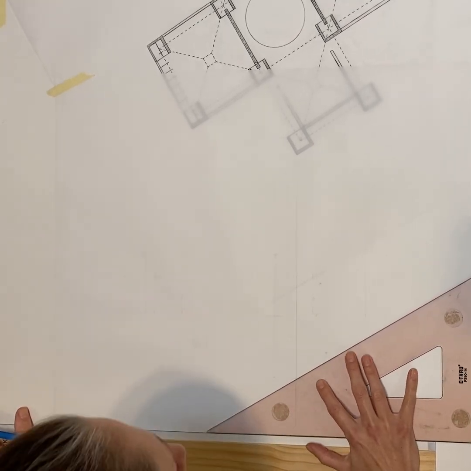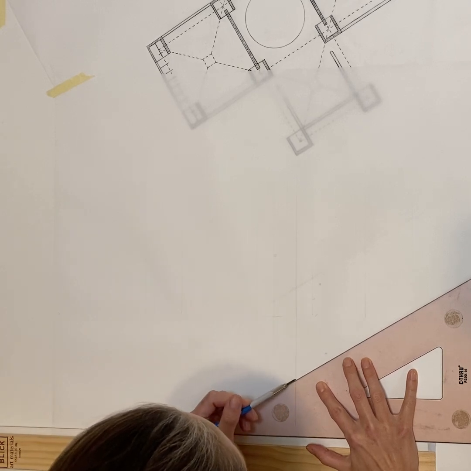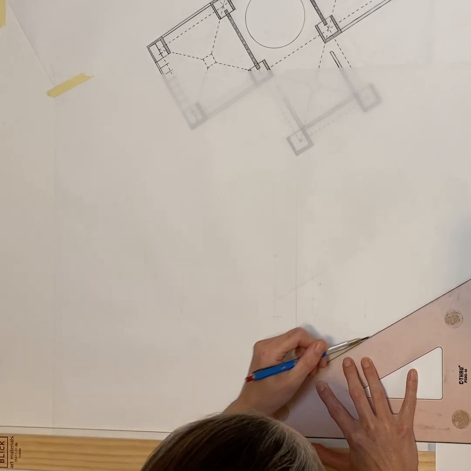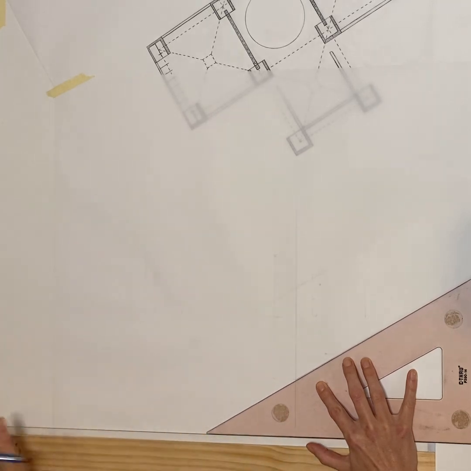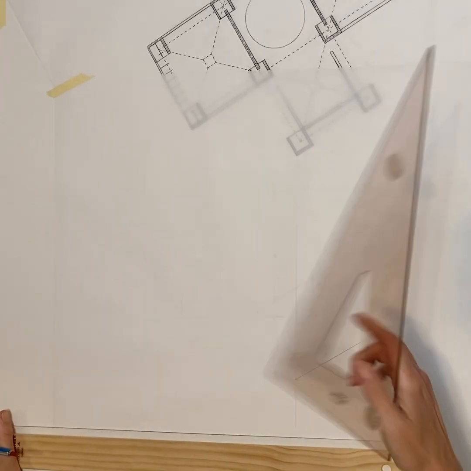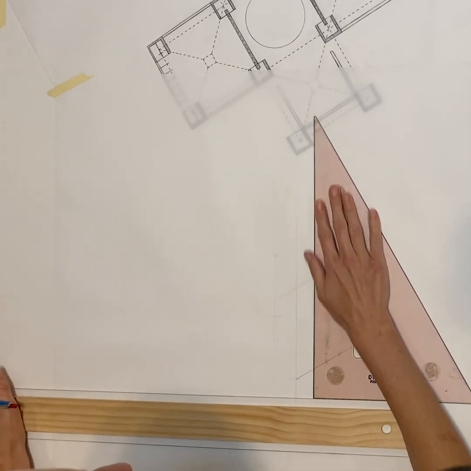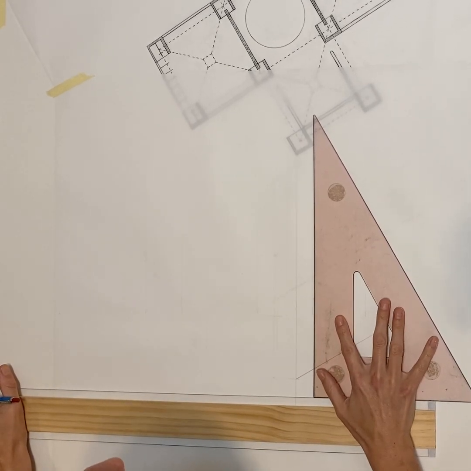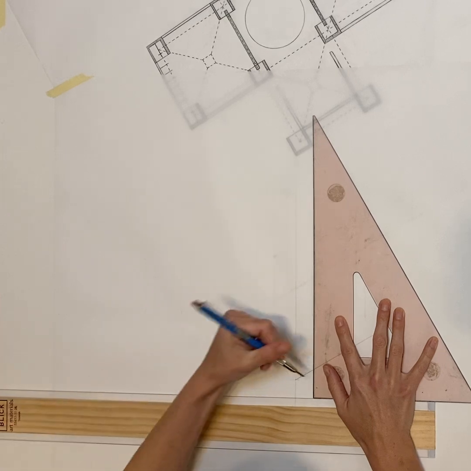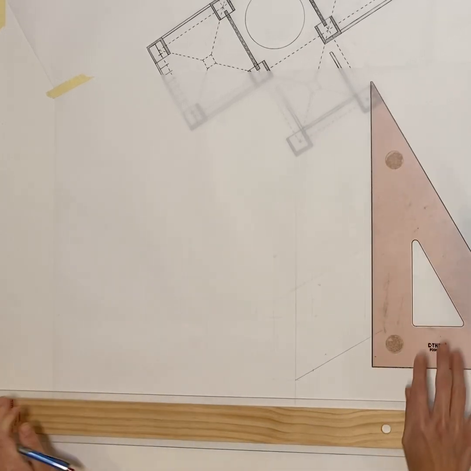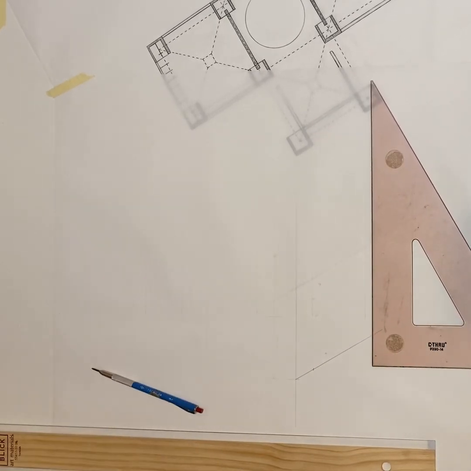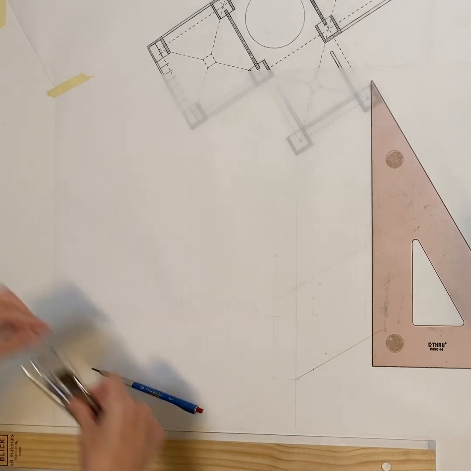These are the CMU block walls, so that's my starting point here, and I can see then I'm going to, now I'm just going to draw the plan as an oblique. Now I've got my line there. So keep your eraser guard handy and your eraser.